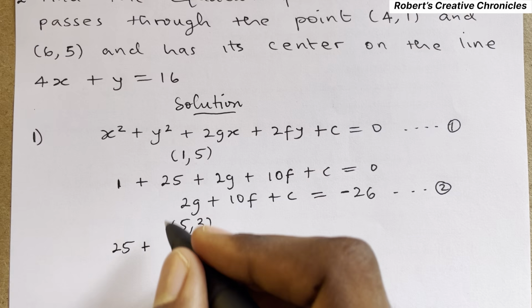So today we'll be solving this exercise on circles. We'll start with the first one. So the first one, find the equation of the circle passing through the points. These are the 3 points.